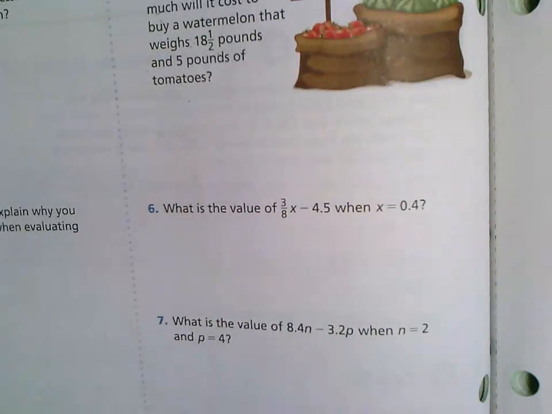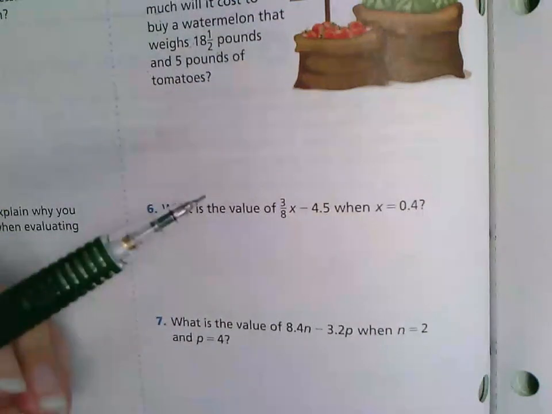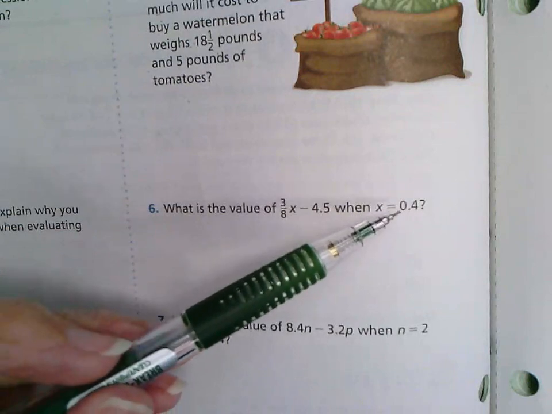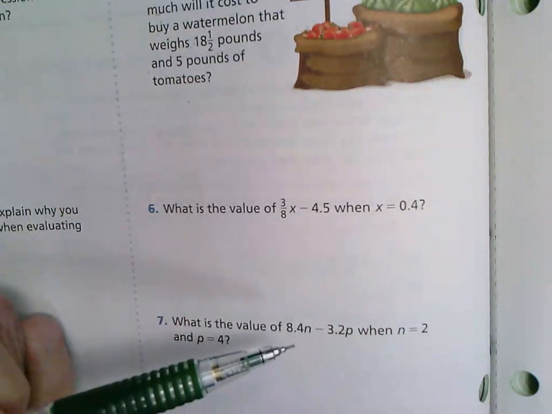Page 270, numbers 6 and 7. What is the value of 3/8 x minus 4 5/10 when x equals 4/10?